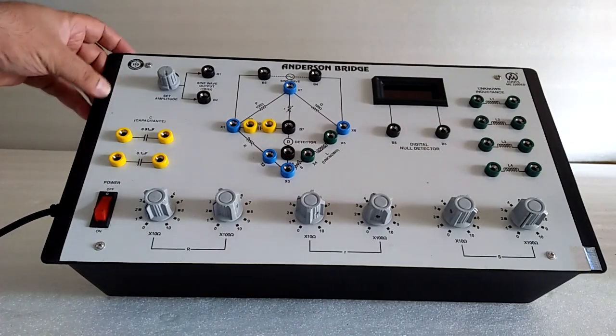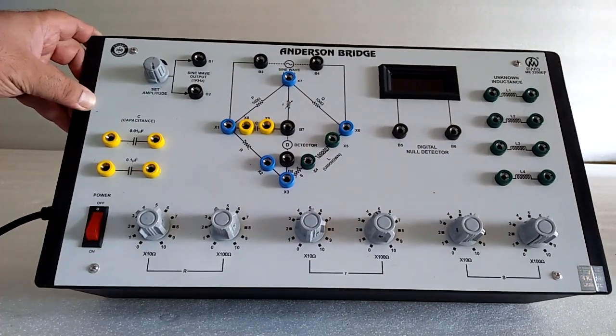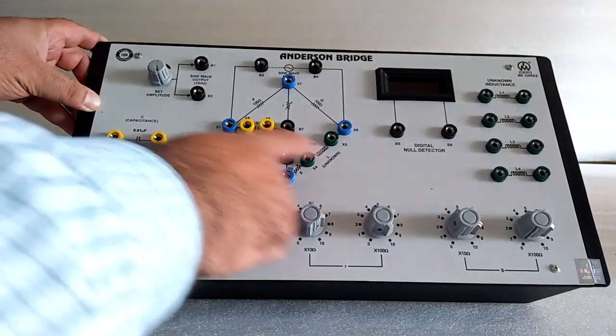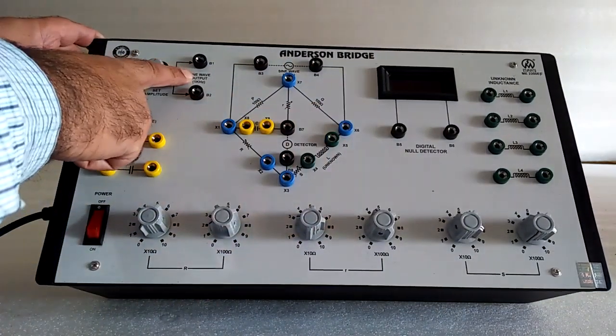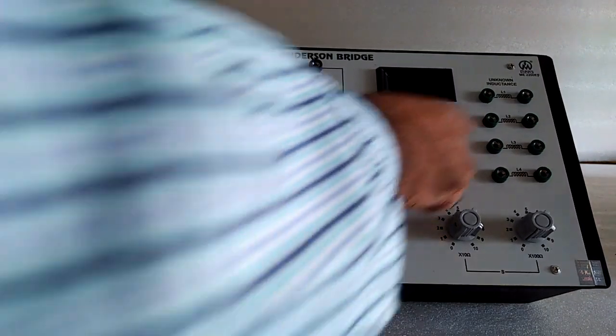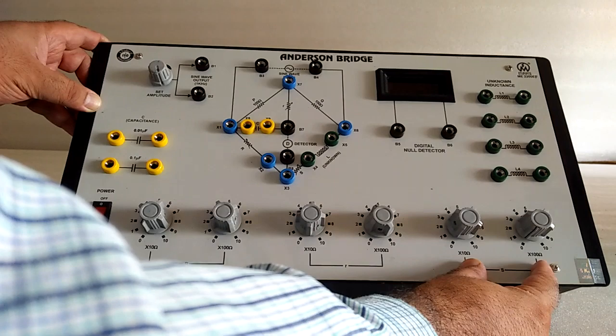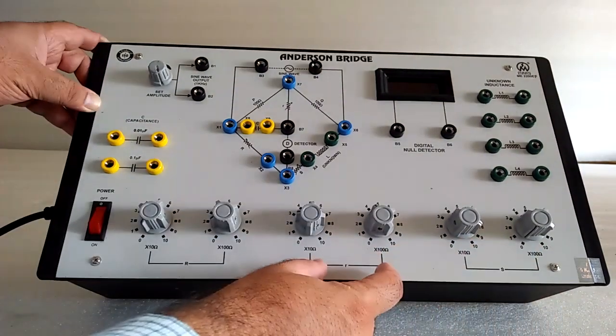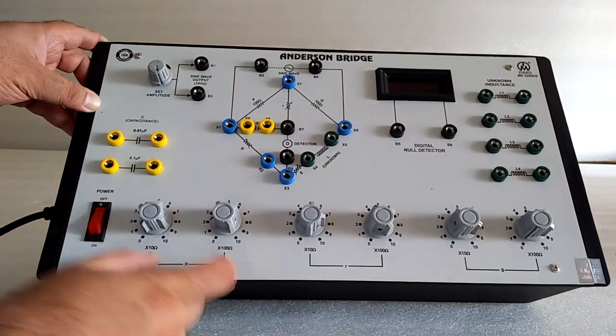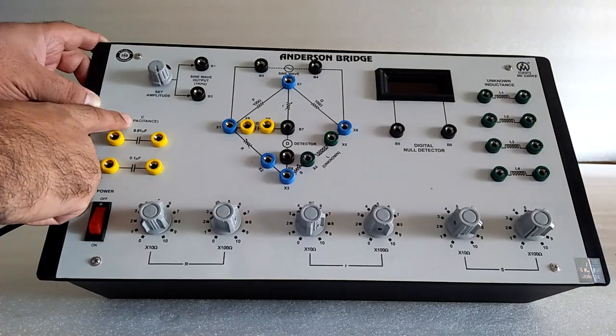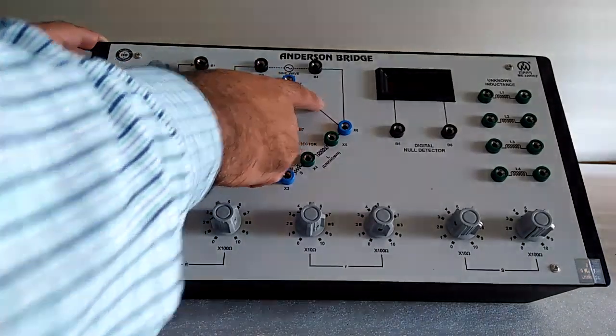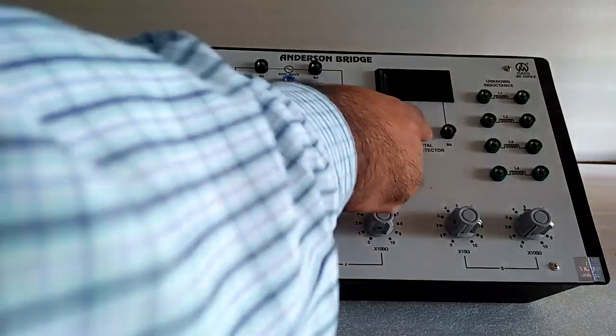Here is the Maxwell-Anderson bridge to find the unknown inductance. In our bridge, here is the bridge circuit, sine wave input, digital null detector, and unknown inductance in series. There is the S arm, variable S arm, small r arm, and capital R arm. C is the capacitance. P and Q are fixed, and D is the detector.